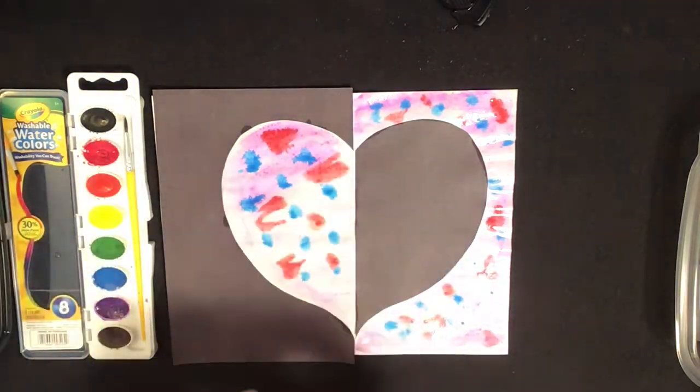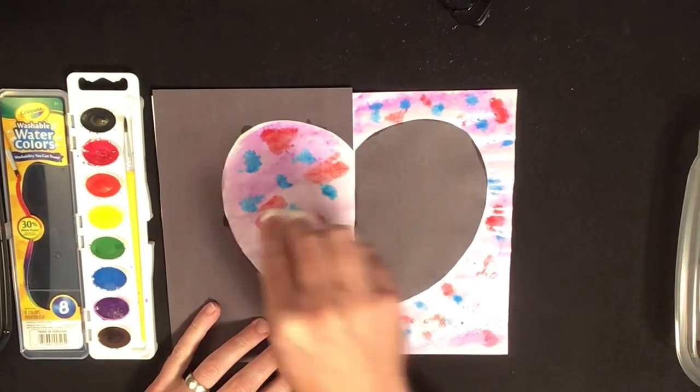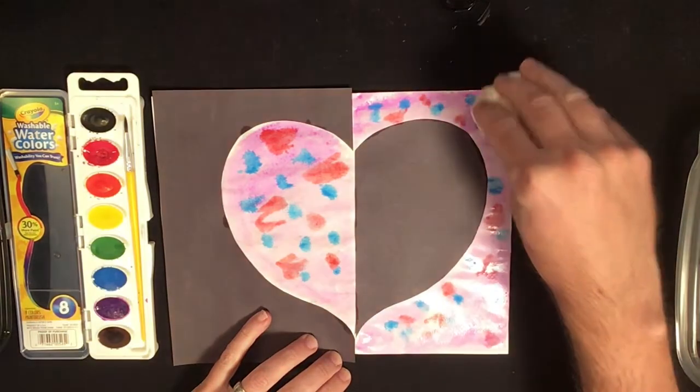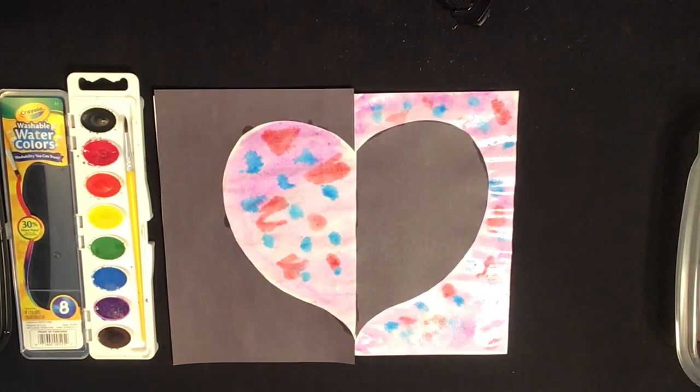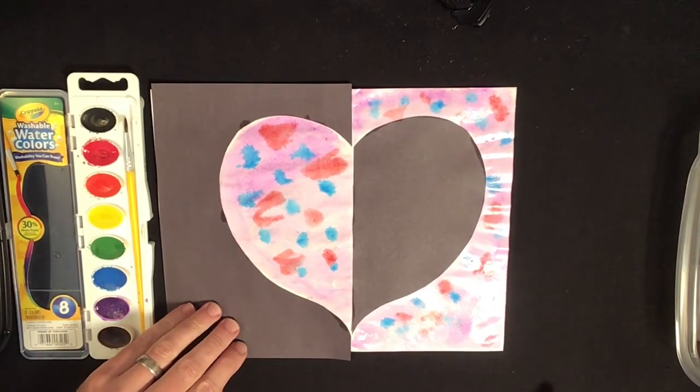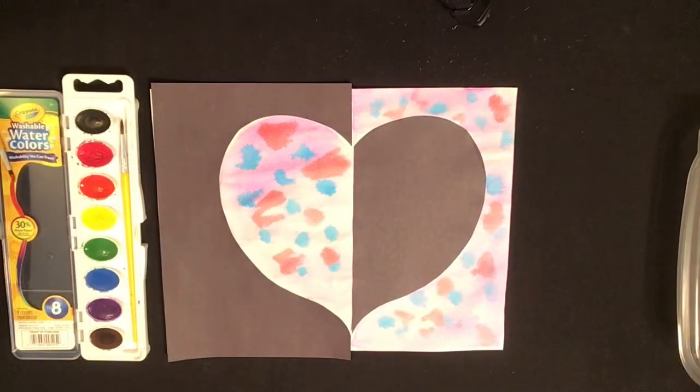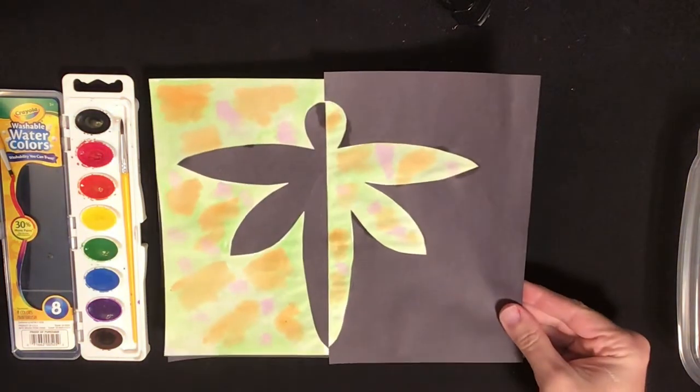If you've got a bit of extra colour or extra water, you can dab with a piece of kitchen towel just to take the extra water off and leave it to dry. While it's drying, why not use your other half of the black paper and create another design? I did a dragonfly, but how about a butterfly or another shape?